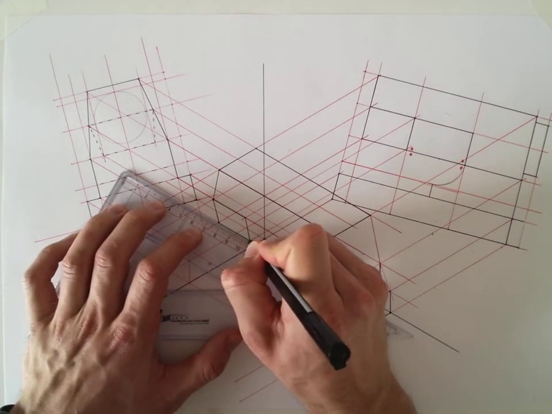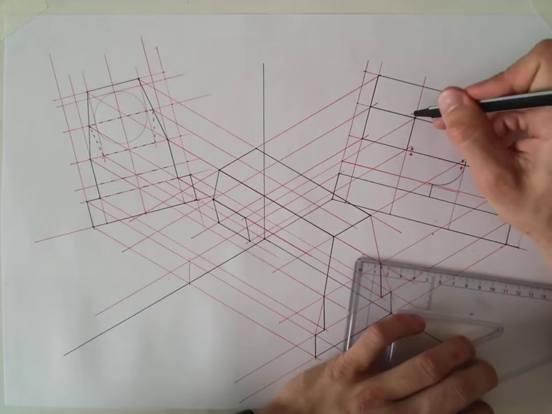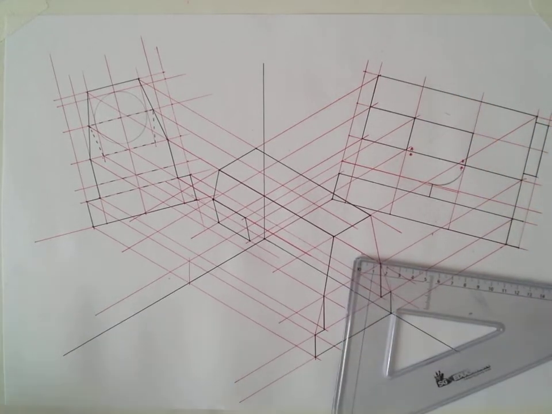Okay, so it's starting to come together now. This line here goes as far as there.